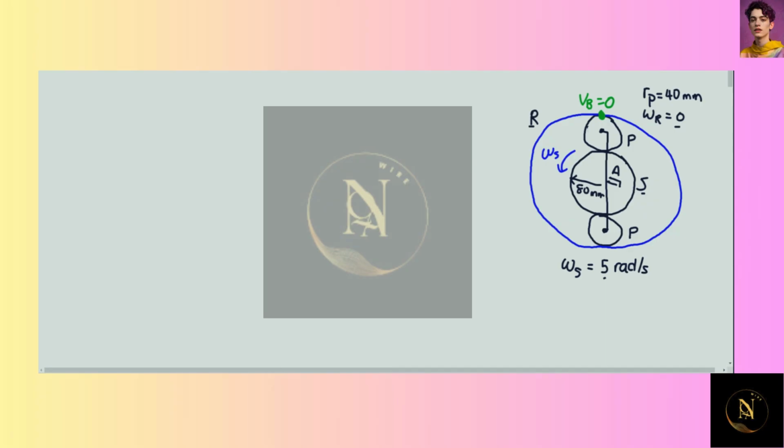And then this point, I'm calling it point C. We can determine the velocity of point C using the rotation of the sun gear.